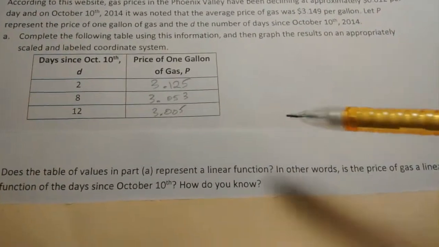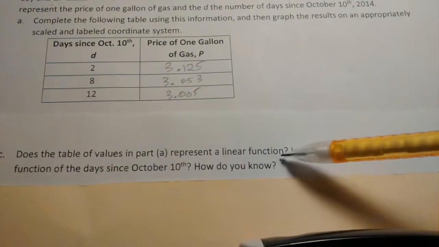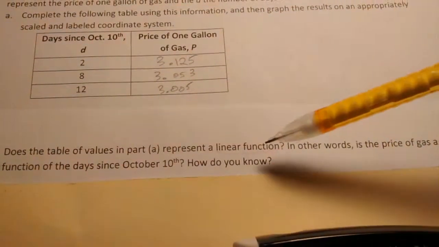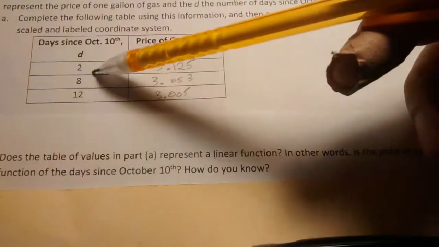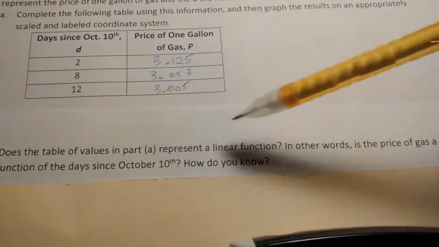All right, hopefully this question forced you to go back and look at the definition of what it means to be a linear function when you have a table of information. So first of all, is it a function? Is each of these input values assigned to one and only one output value? And that's yes. So it certainly is a function.